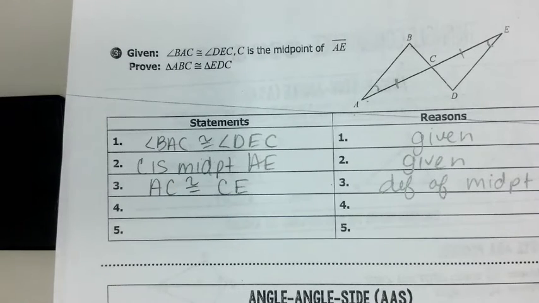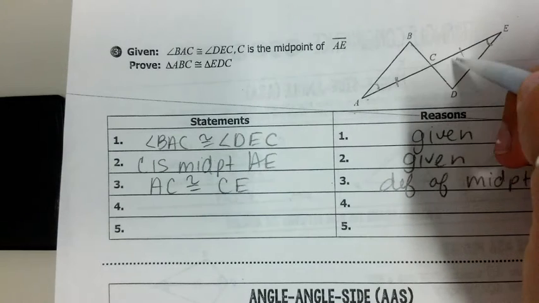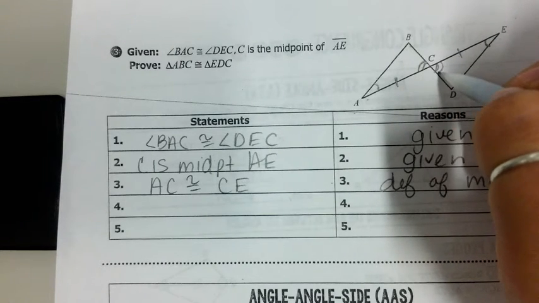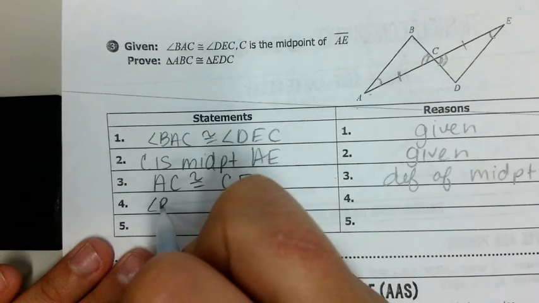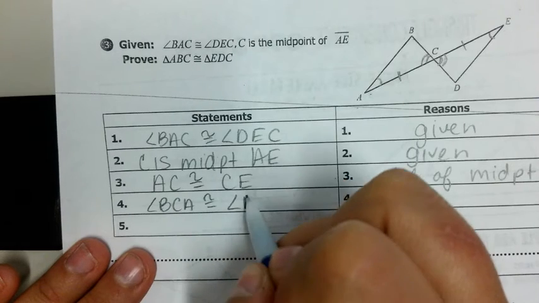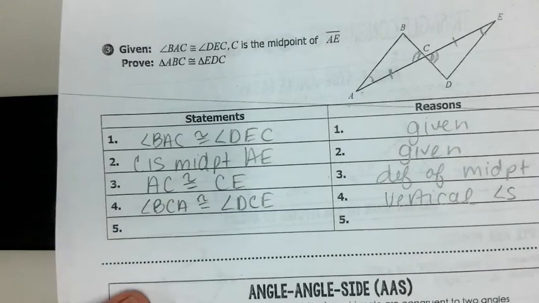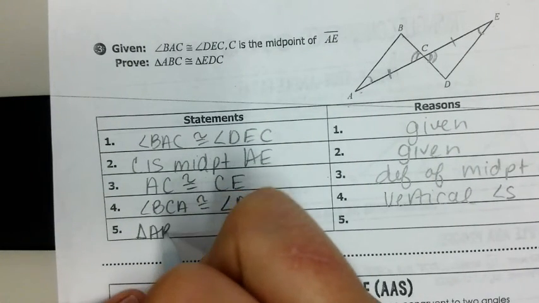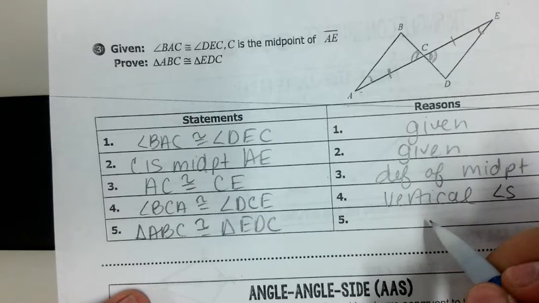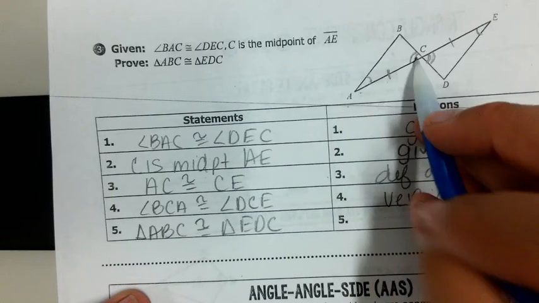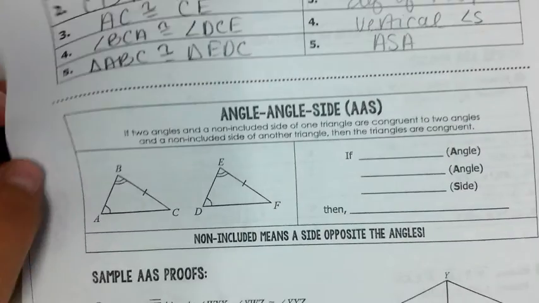Then we need to identify something else. We've kind of ran out of options, right? But you have two intersecting lines. So these angles here are vertical angles. So BCA is congruent to angle DCE, vertical angles. Then triangle ABC is congruent to triangle EDC by angle, side, angle. Okay.